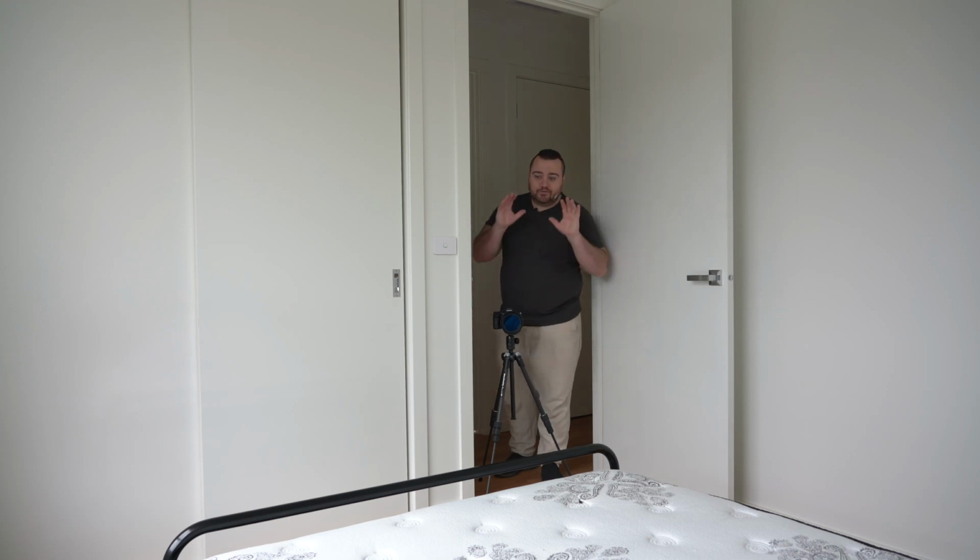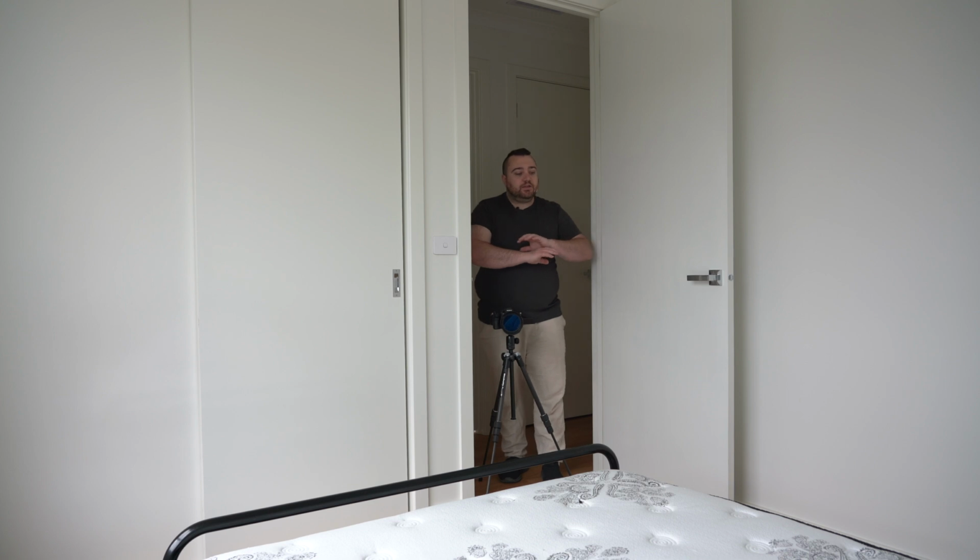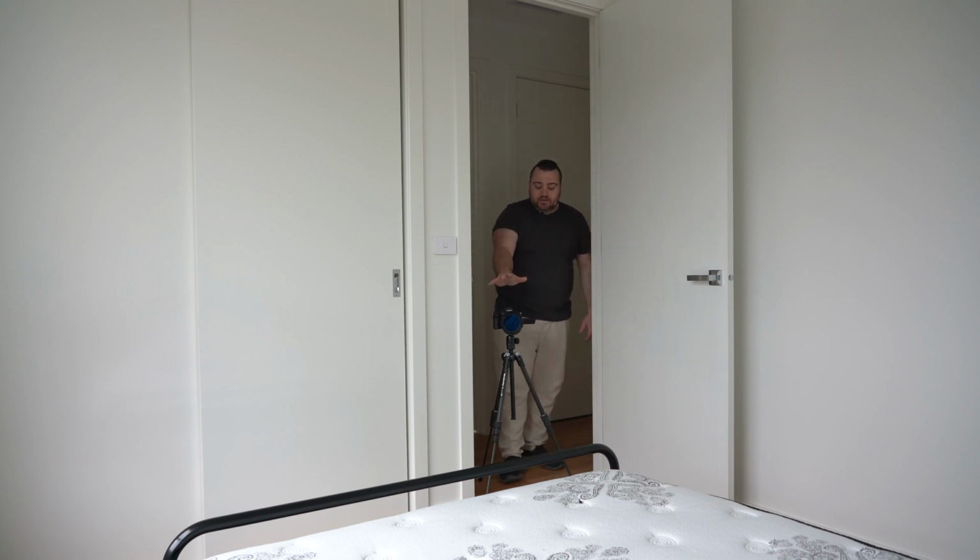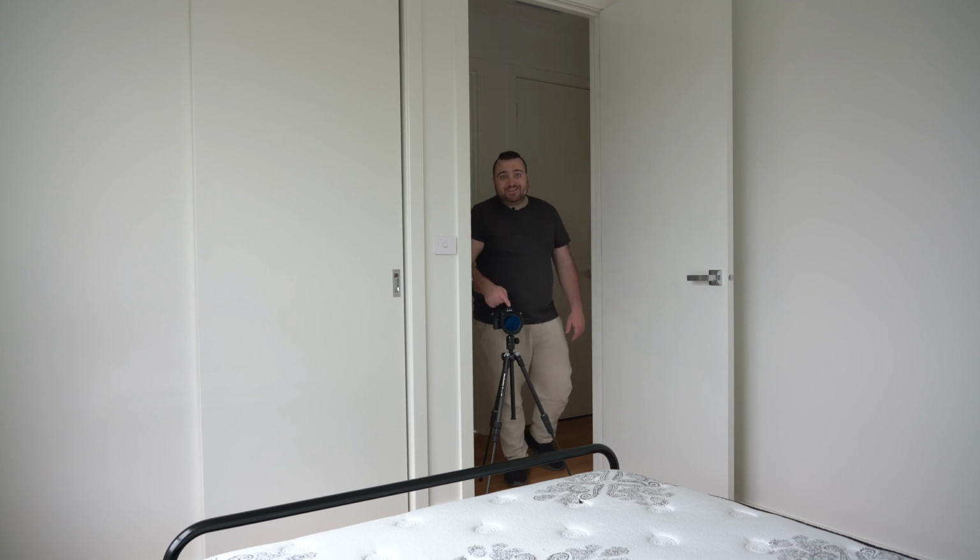Okay, now we've got a test shot set up here in a spare bedroom. It's a 3 meter by 3 meter bedroom. We've got the Sony a7S III set up on a tripod with the Sony 16 to 35 millimeter lens.